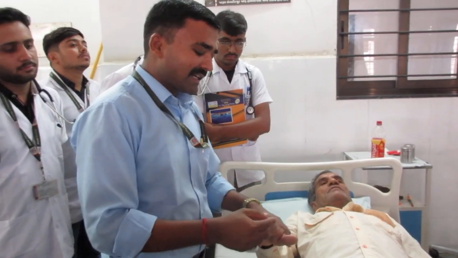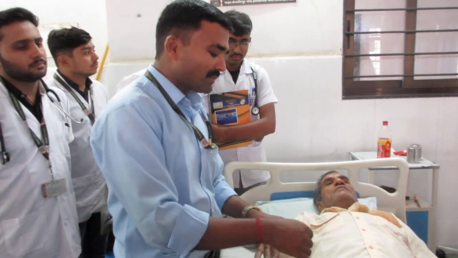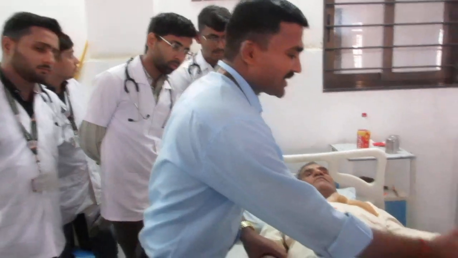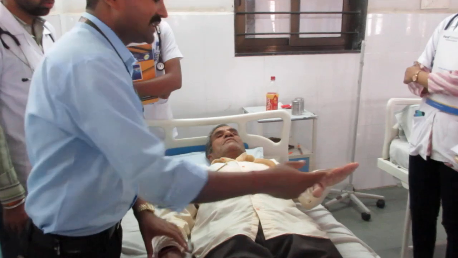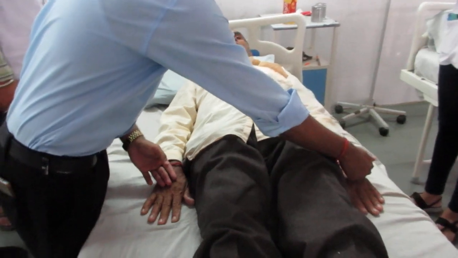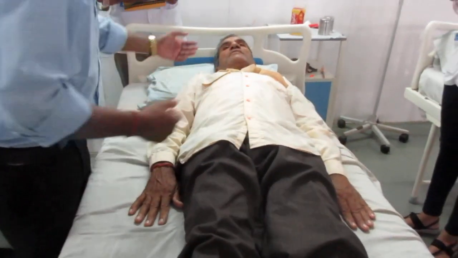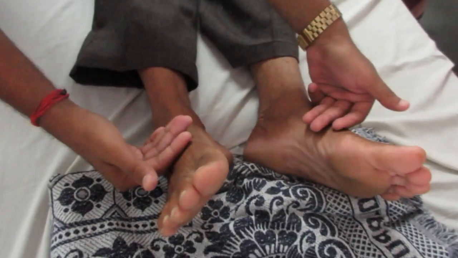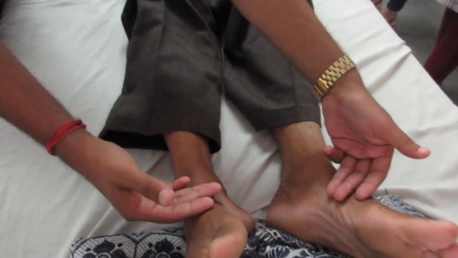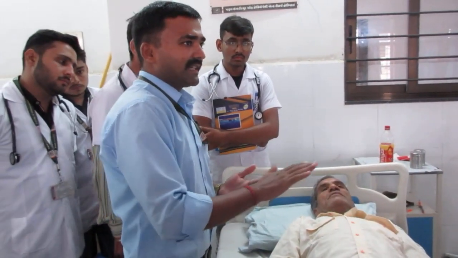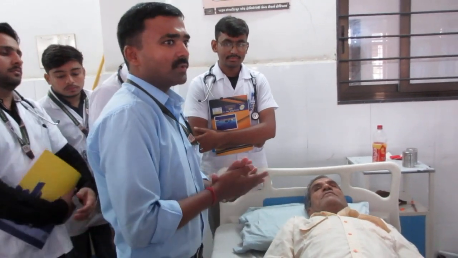Then see the nails and look for splinter hemorrhage, that means small hemorrhagic spots on the nail plate. So splinter hemorrhages are also absent, that means infective endocarditis is not there. Then examine the temperature of the extremities and see whether they are warm or cold and clammy. If the patient is having fever, it could be infective endocarditis. We are going to check for fever on both the extremities, superior and inferior, as well as on the forehead. So here the fever is also absent and the patient's skin is also warm, it is not cold and clammy.